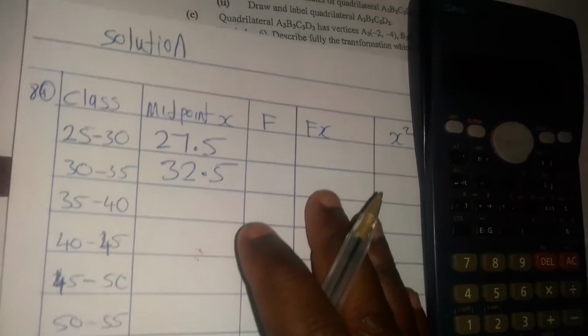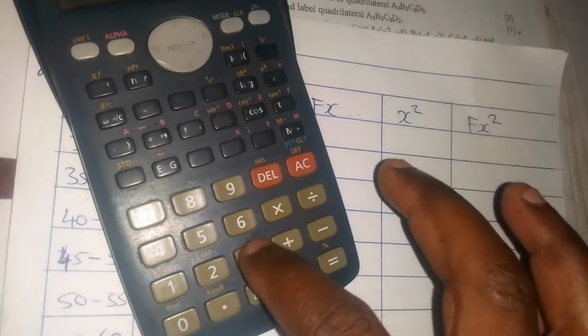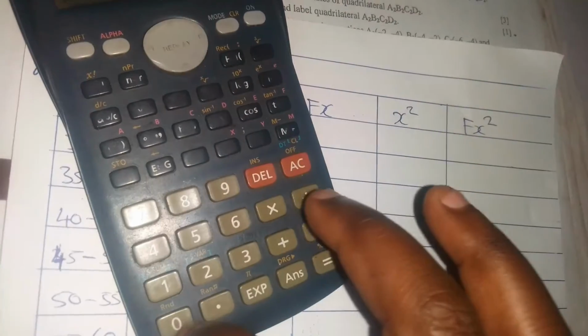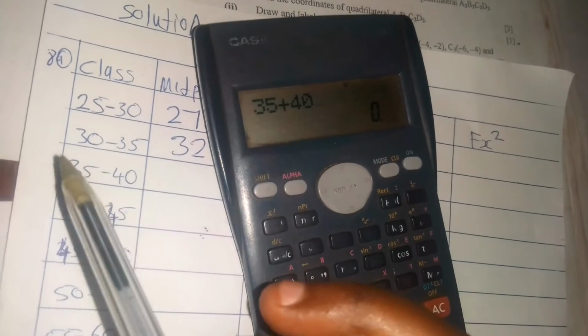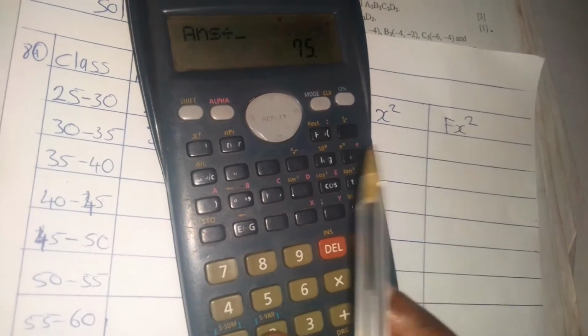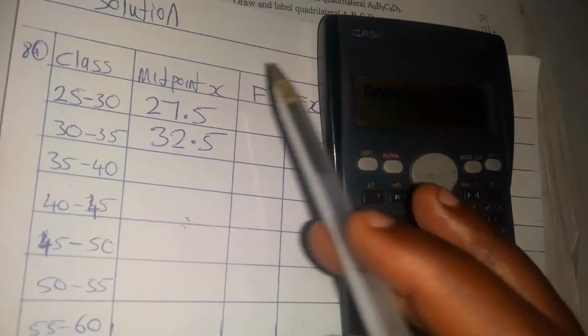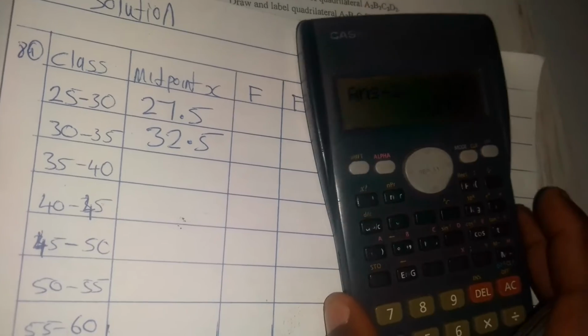The next box is 35 plus 40. I say equals, and the answer I get I divide by 2, because for the midpoint you divide by 2.